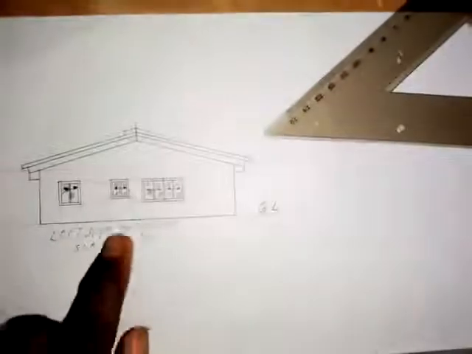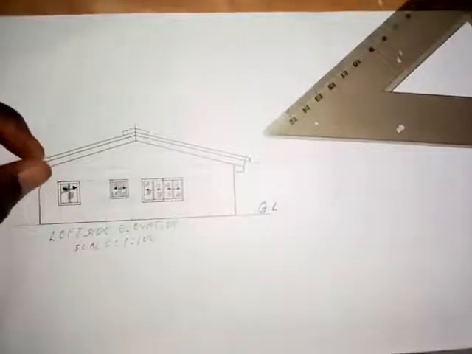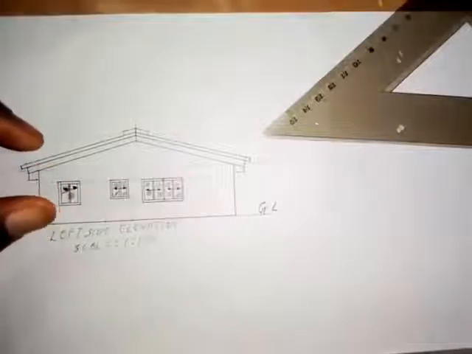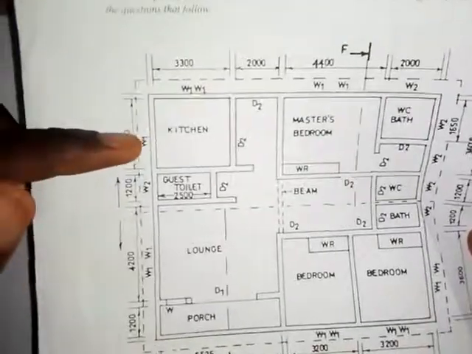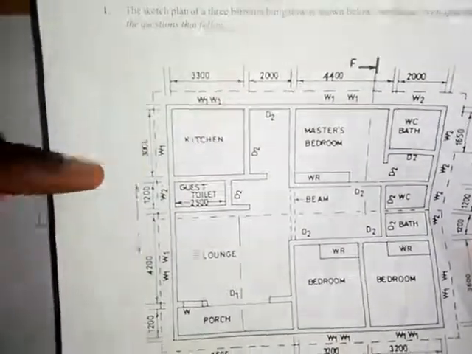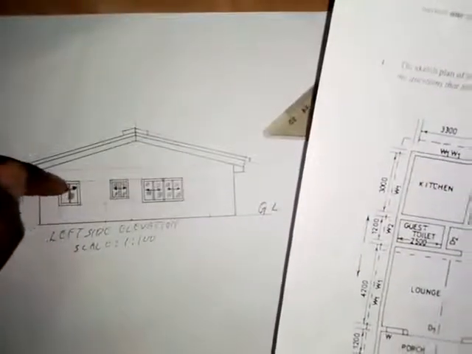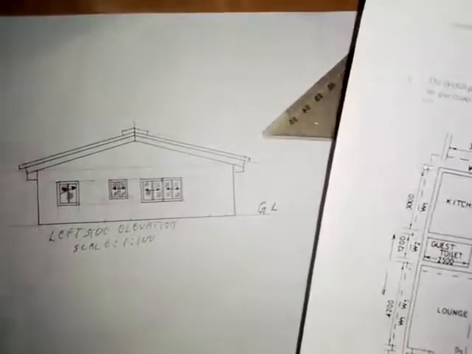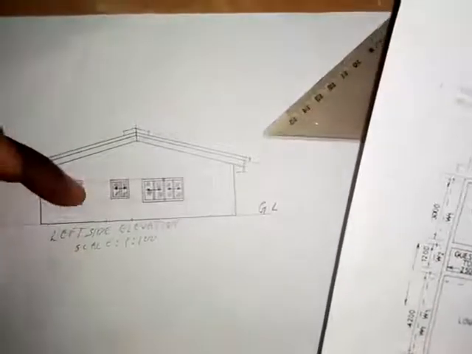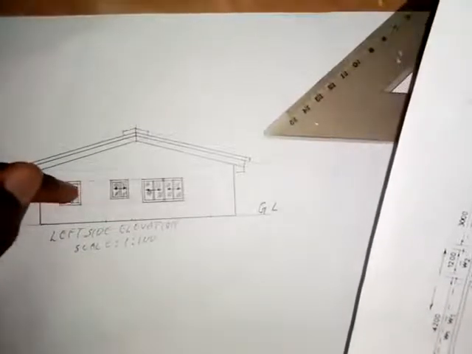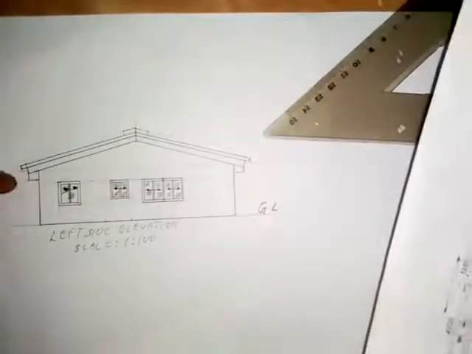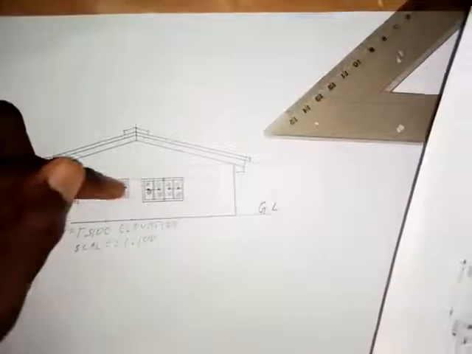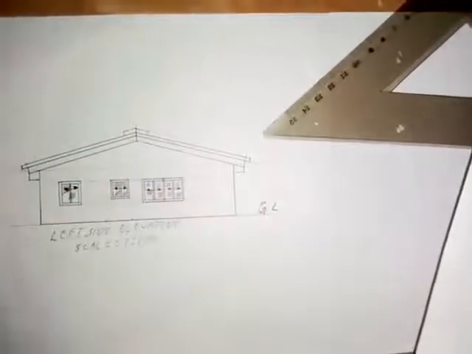So I made use of these dimensions. That's correct. Now, because they are sliding windows, they will be in two pieces. Like this one, they showed us in the plan that this is a single window, but when you are putting it in the front elevation, it will not be a single window. It's a single window, but it's in two-piece form. So that's why I put a line to separate them, that we have one here, we have one here. Each of them can slide to the left and to the right. The same thing applies to this, the same thing applies to this. So take note of that.